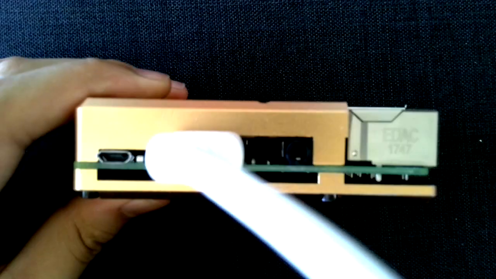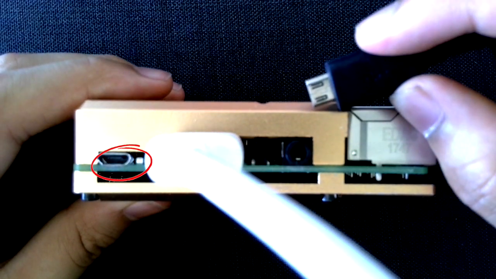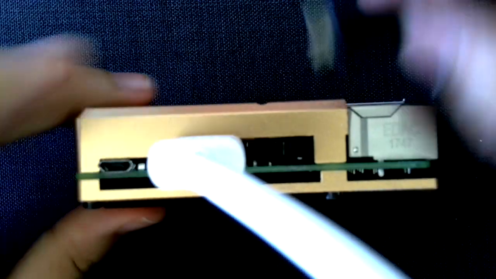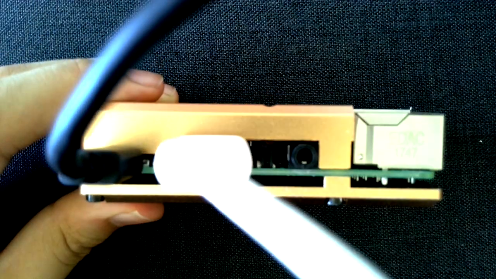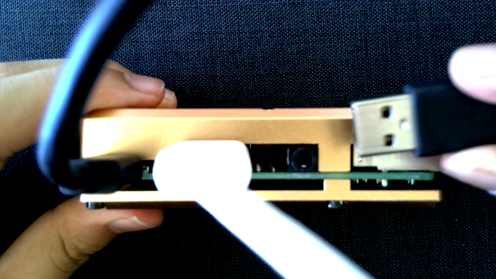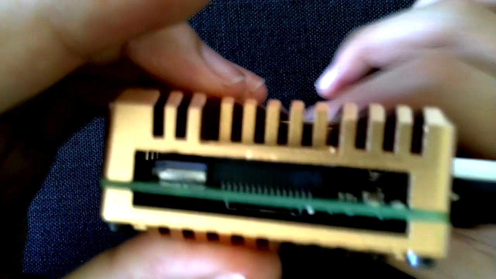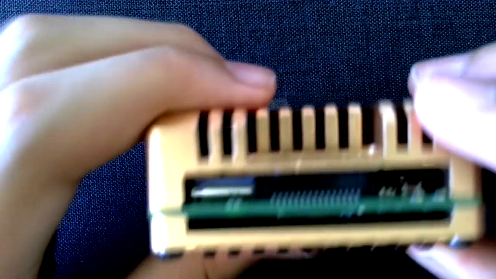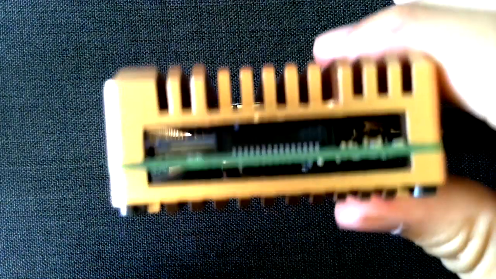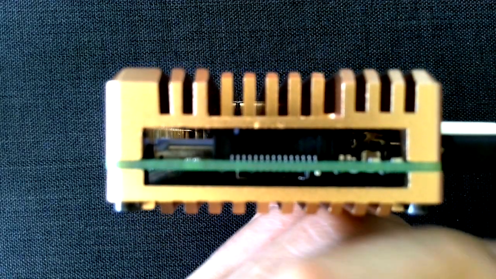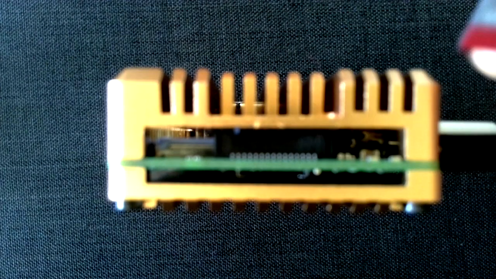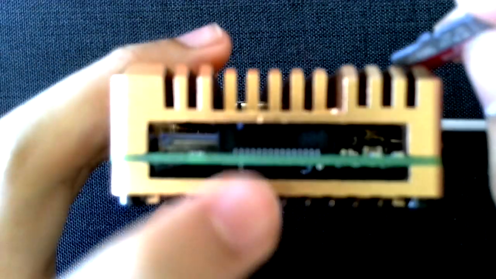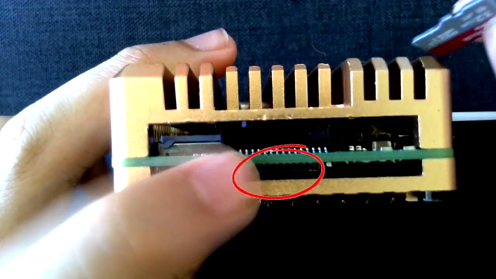The next thing that we want to insert is the micro USB cord. You want to insert it into this port right here. Then you want to get the other end and insert it into any power plug near you. The next thing that we need to do is flip the Raspberry Pi this way. Then we want to take out the SD card and its adapter from the Chromebook. Once you've done that, you want to take out the SD card from its adapter. You then want to insert the SD card into a little port right here.